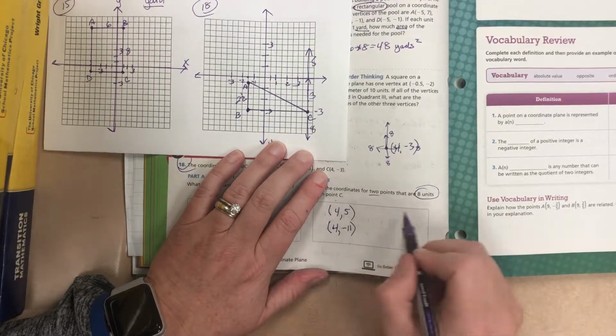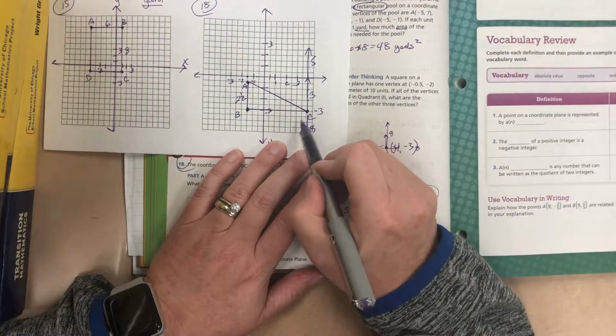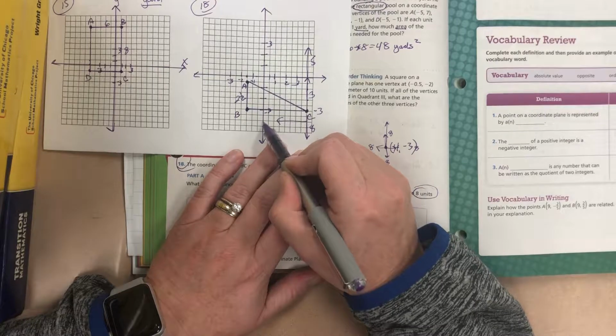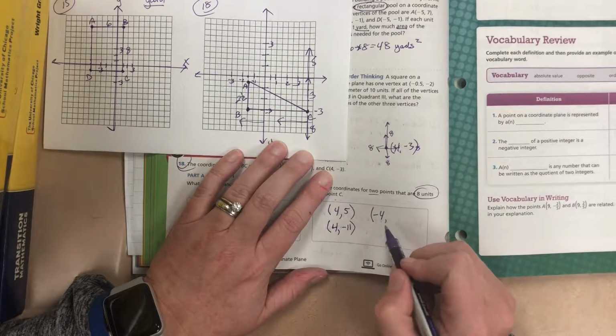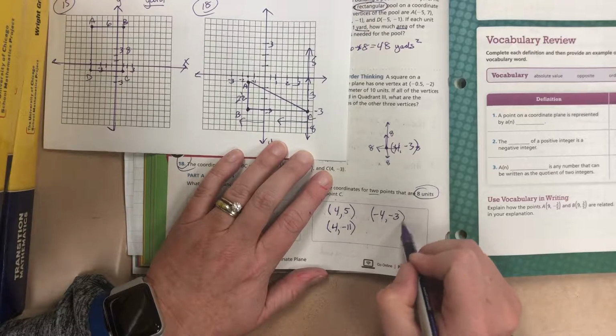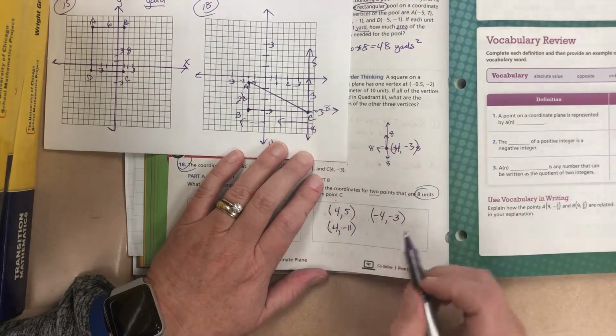And then if I'm going left and right, if I'm at 4, I'd go 4 this way. I'd go 4 more that way. So that'd be -4. And then my y would be the same. If I went this way, I'm already at 4. I'm going to go 8 more that way. That'd be 12.